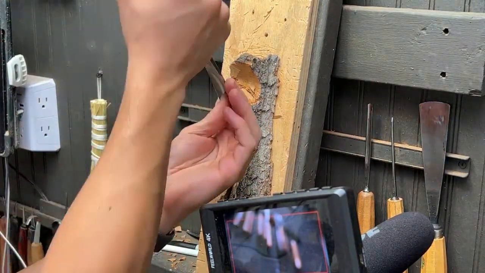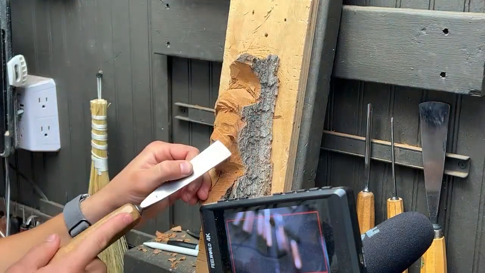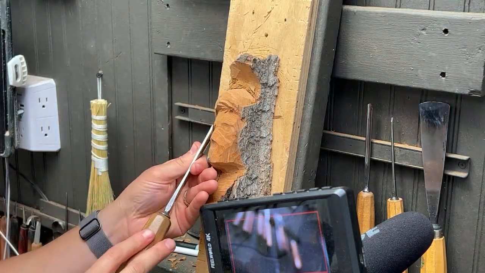Just kind of getting the symmetry a little bit more tight, getting the left and right sides more like each other.